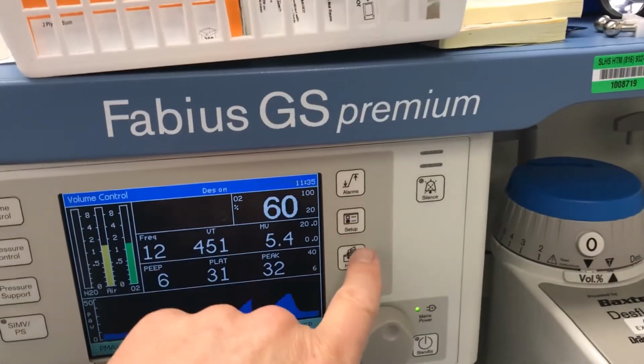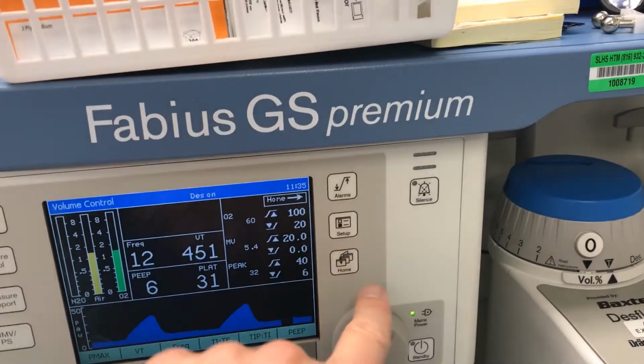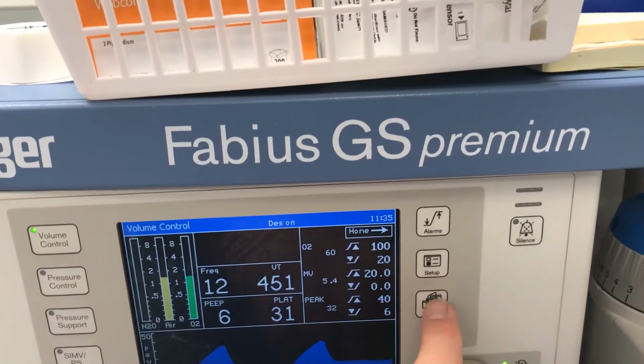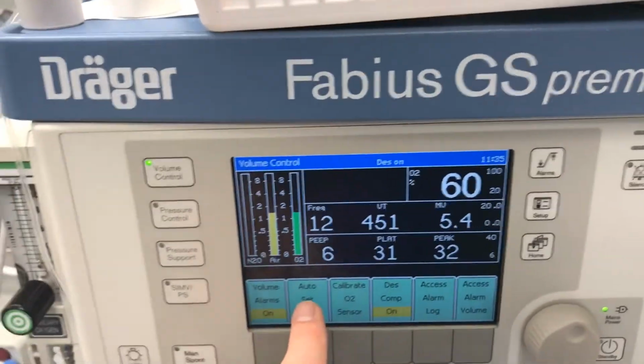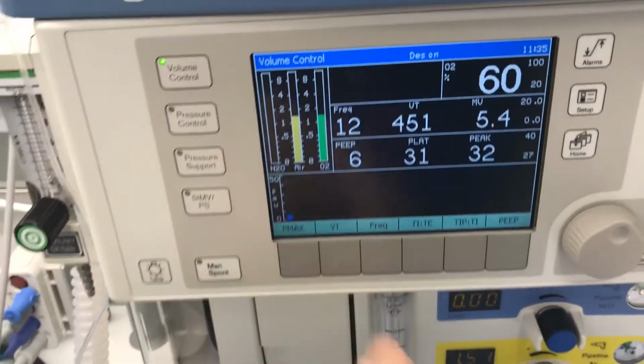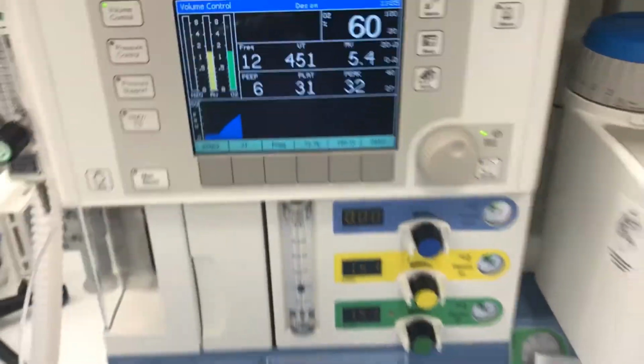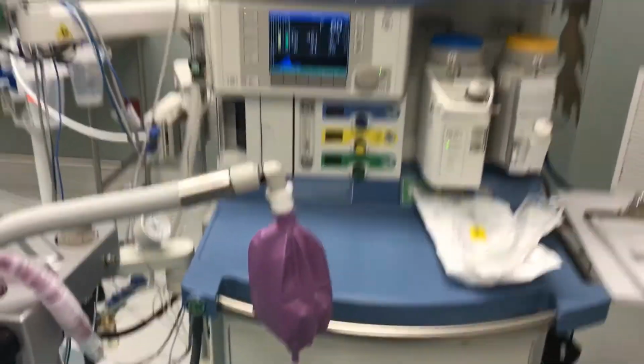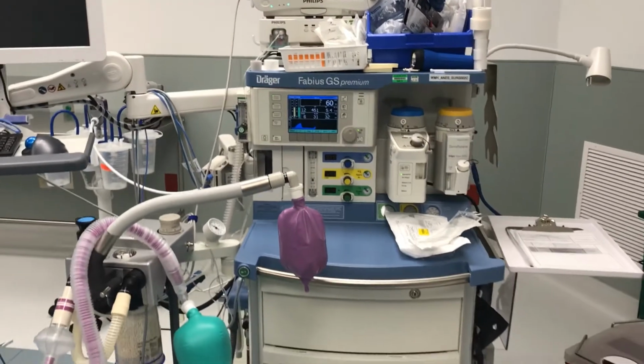We have alarms. Every once in a while, if you do get an auto PEEP alarm, the best way to fix that is press this auto set, and it resolves that very quickly. Otherwise, the overall function of the machines are very, very similar.